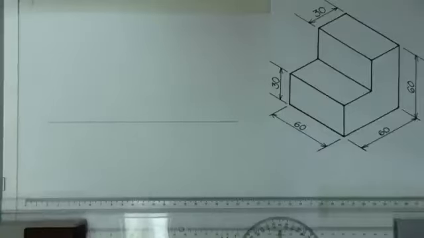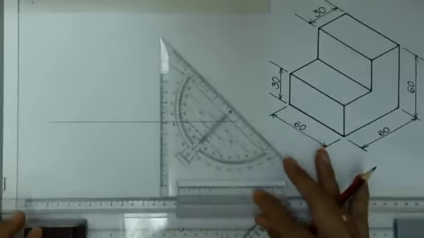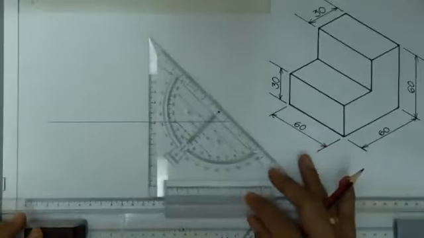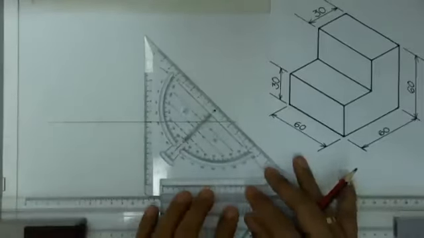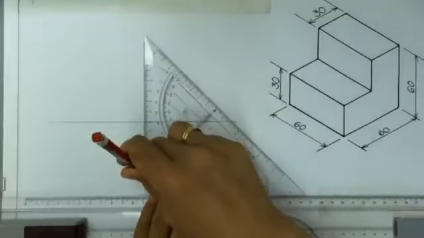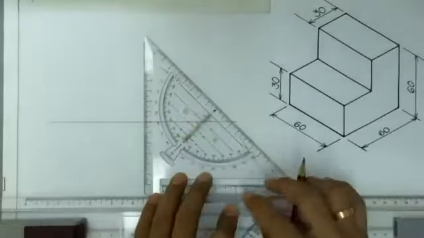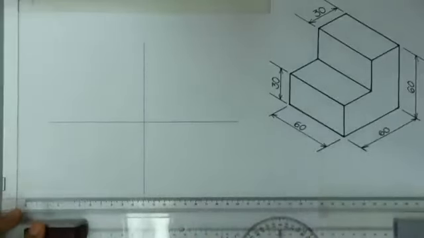And after that, using my 45 degree by 90 degree triangle, I will make the vertical axis. So I will position my triangle here and I will make my vertical axis going there. There you have it, our vertical and horizontal axis.